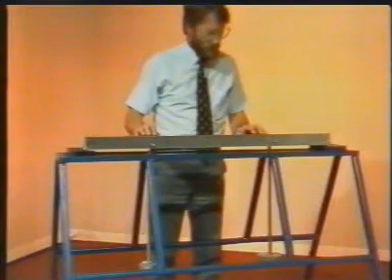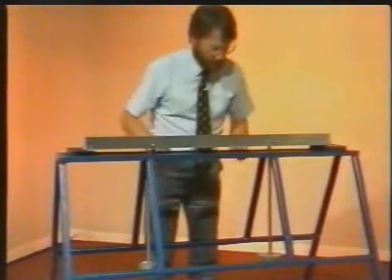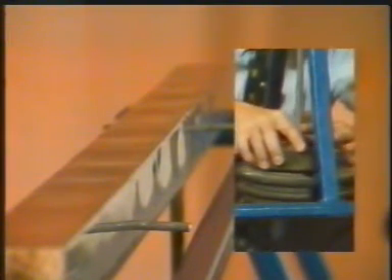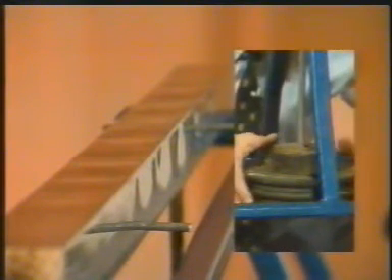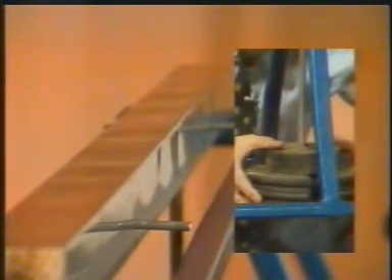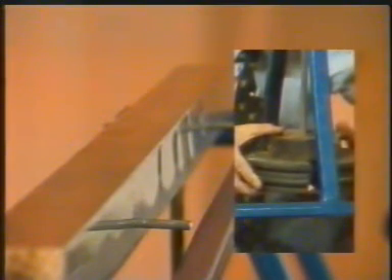In this test, the beam is loaded using the weights here. The top flange of the beam is in compression. The flange is a thin plate and will buckle. Buckling does not cause collapse. The phenomenon is elastic. Remove the load and the plate recovers.